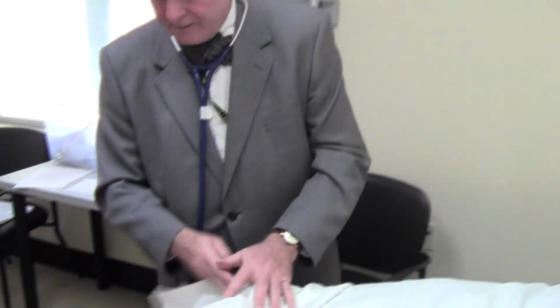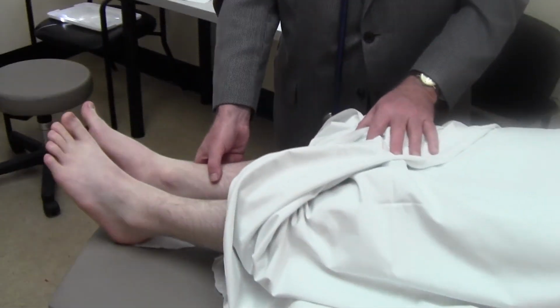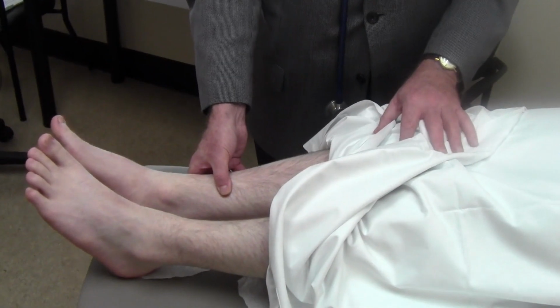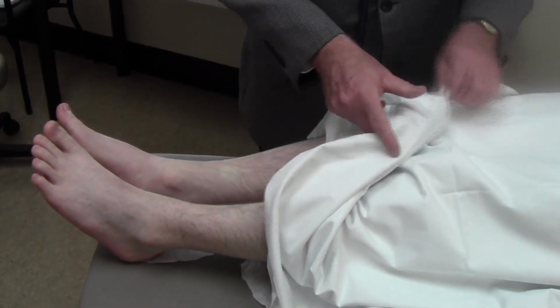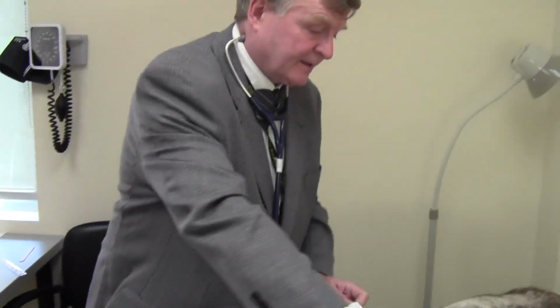In the presence of ascites, there's a high likelihood of finding ankle edema, and so if you think you found ascites, it's also important once again to check for ankle edema. And of course, in this case, there's none, because Todd doesn't have any ascites. And that concludes the examination for the liver and manifestations of liver disease.